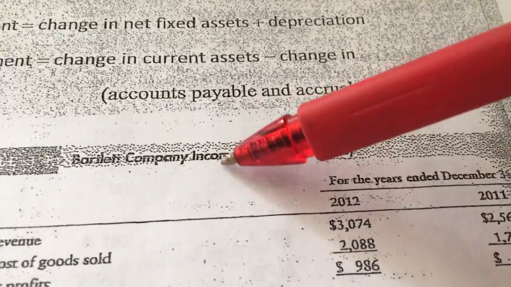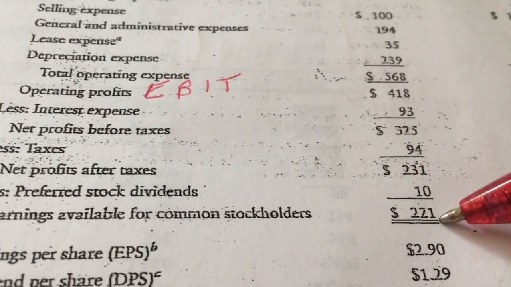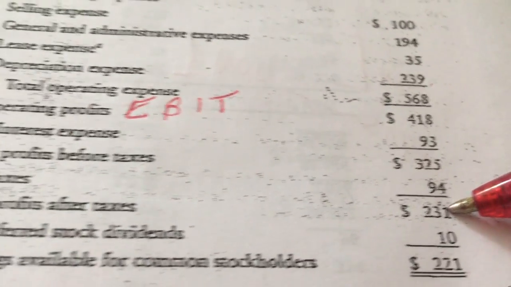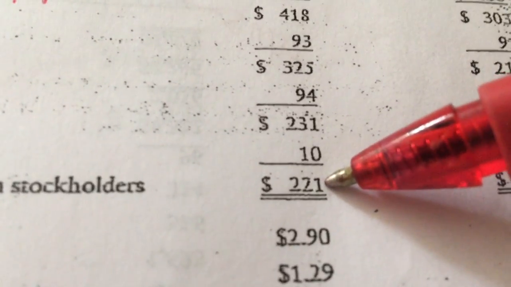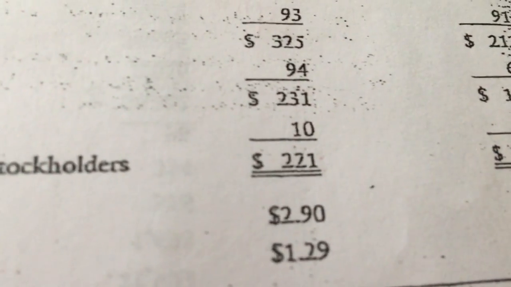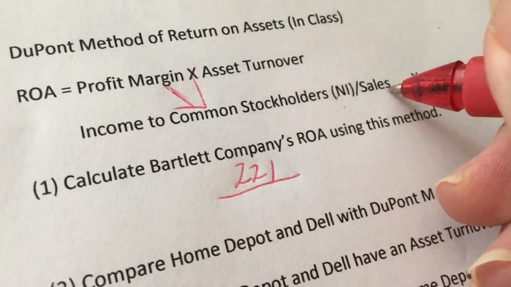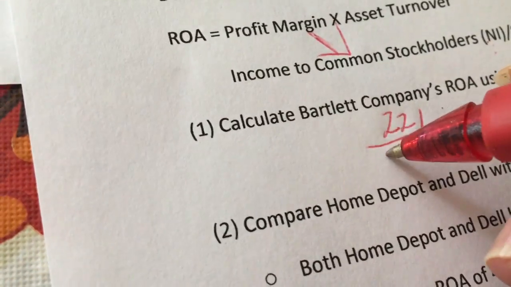So coming down here, look on your income statement. Okay, we want to look for 2012. Come on down, and we want the bottom line here. Now, if we did not have any dividends, the number we would use would be the one before that. That would be net income. But since we do have dividends to preferred stockholders, we want this bottom number. Okay, so 221 is going to be your first number that you're going to use here. And we want to divide that by your sales. So come up here. 3074 is going to be the number you divide that by.